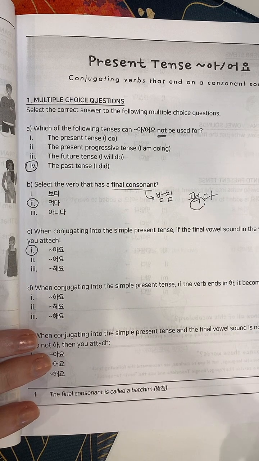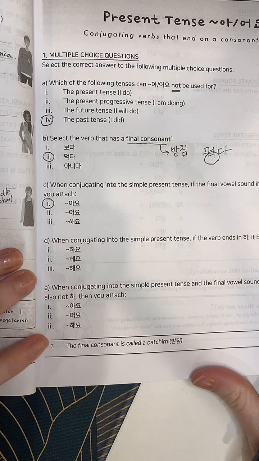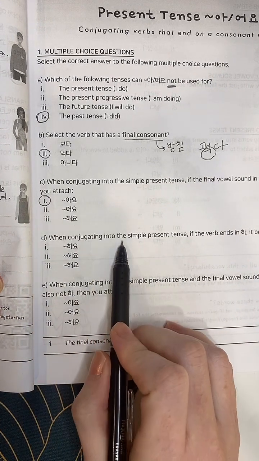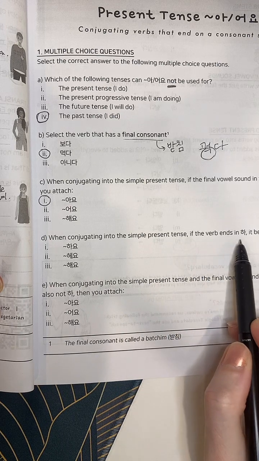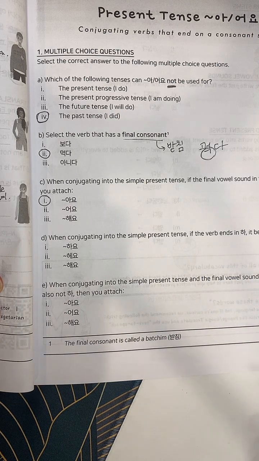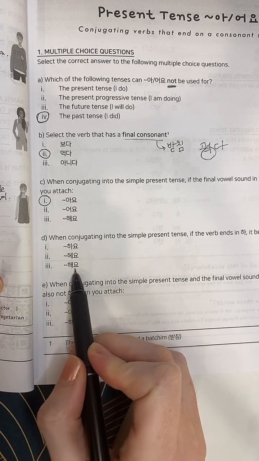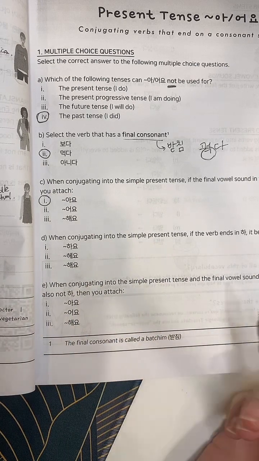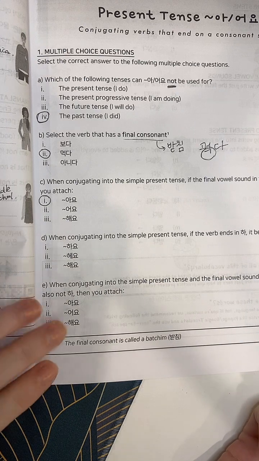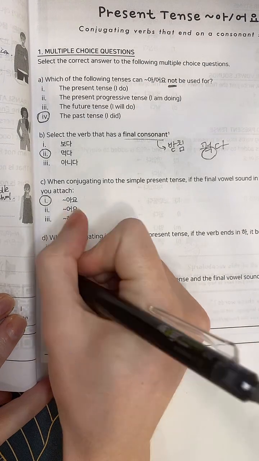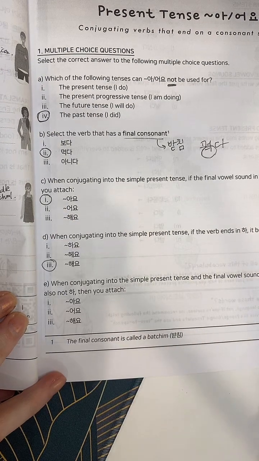It's a general rule that you can memorize to help you conjugate verbs. D. When conjugating into the simple present tense, if the verb ends in 하, it becomes 1, 하요, 2, 해요, or 3, 해요. So these are both 해요, but just spelled differently. And here, the correct way to conjugate verbs ending in 하 is 해요 in the present tense.